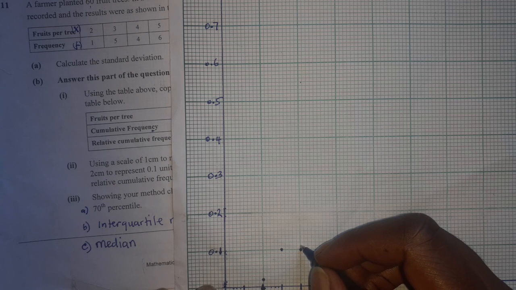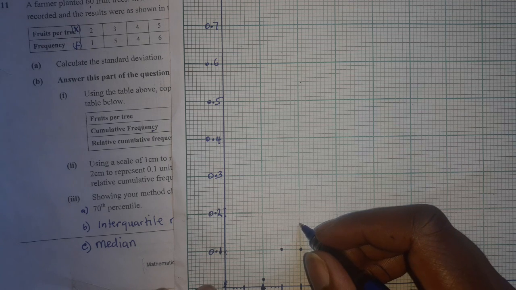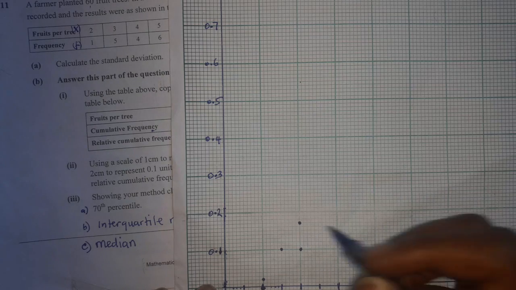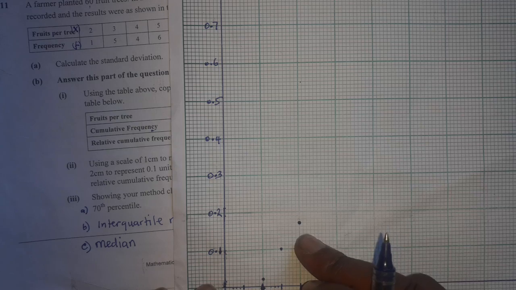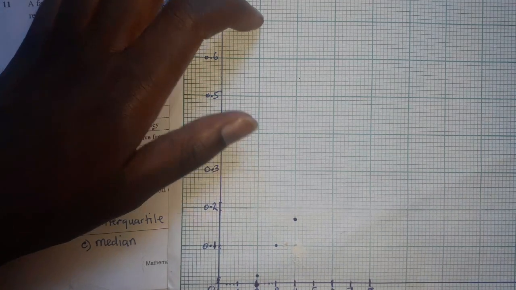So this is 0.01, 0.02, 0.03, 0.04, 0.05, 0.06, 0.07. It's this point here. This is the point that we're supposed to use. Please forget about this other point. It's not supposed to be there. Yes, we don't need this point.